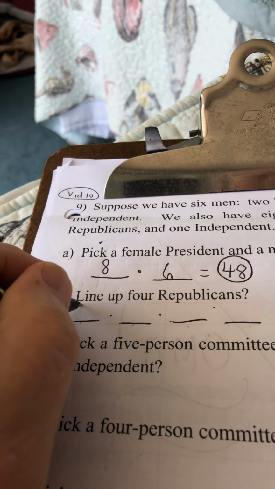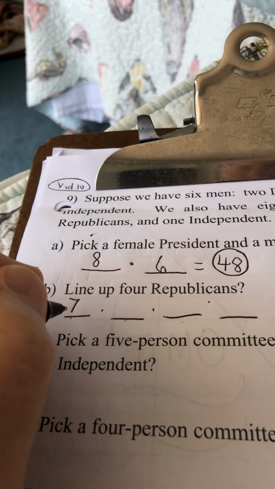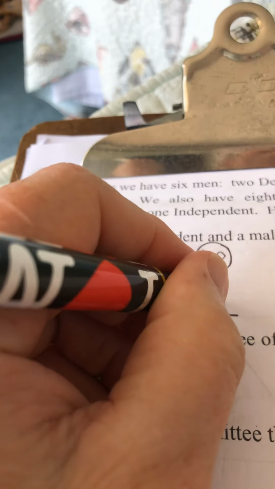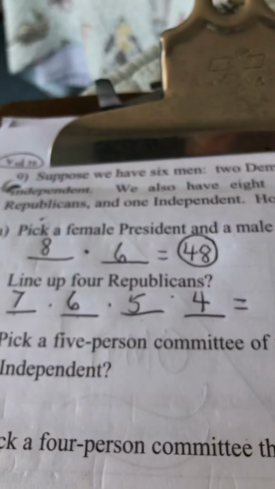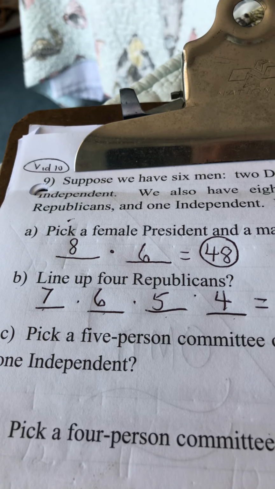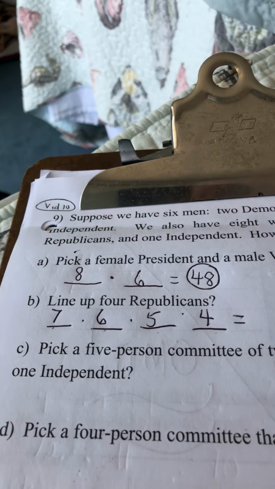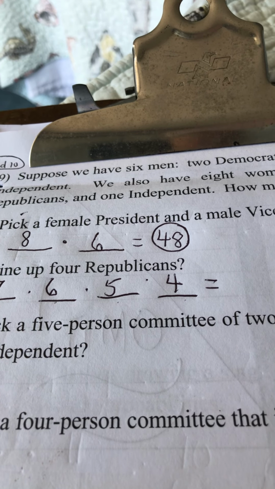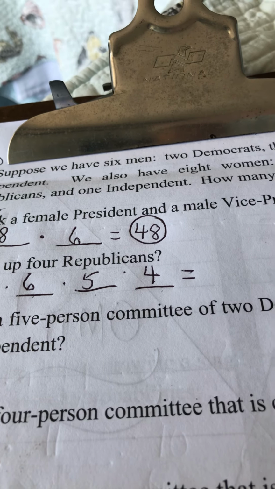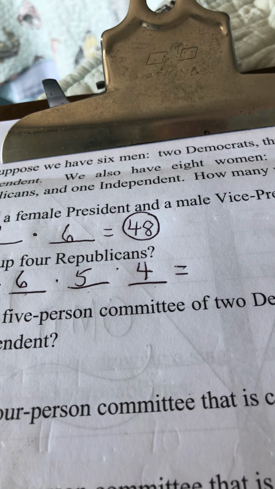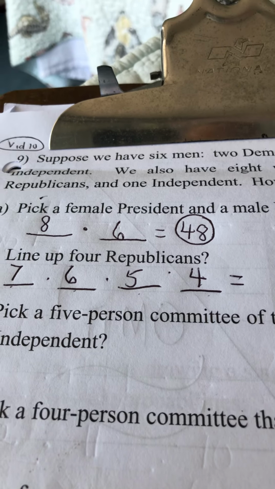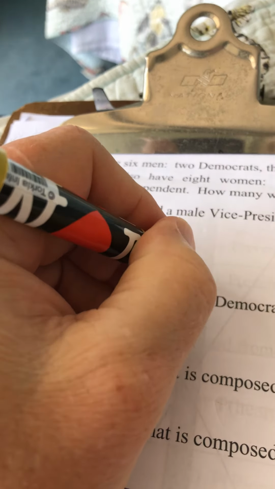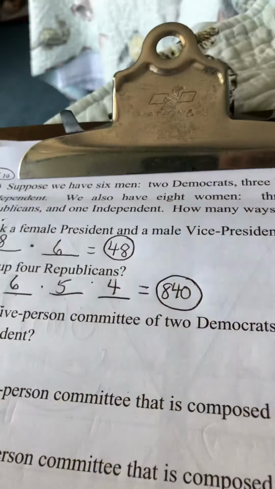How many ways could we fill this first spot? Well, the 3 plus 4 is 7. There's 7 ways. Once that slot's filled, there are 6 ways here, 5 ways here, and 4 ways here. So 7 times 6 times 5 times 4. Handy dandy calculator. Clear it. 7 times 6 times 5 times 4 equals, and that would come out to 840 ways. All right.